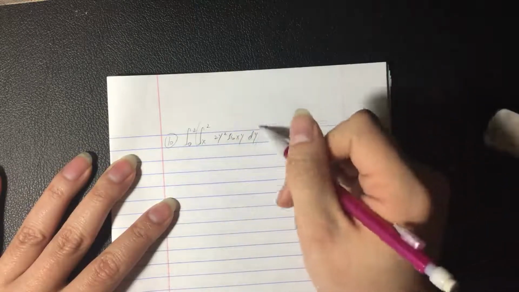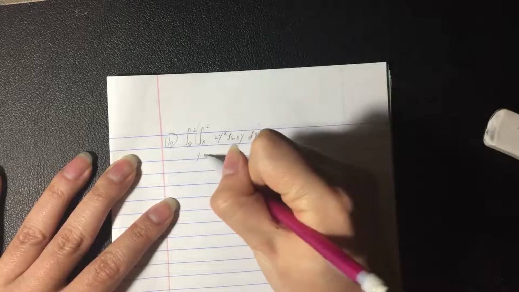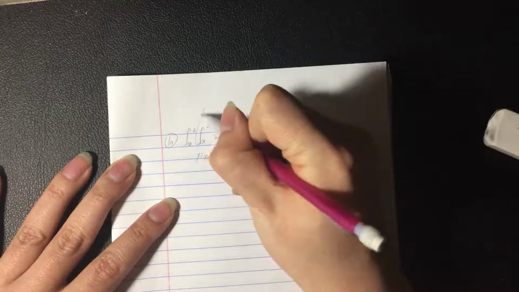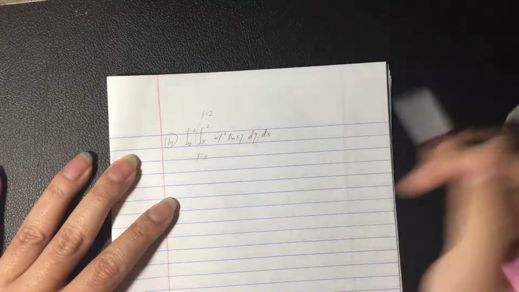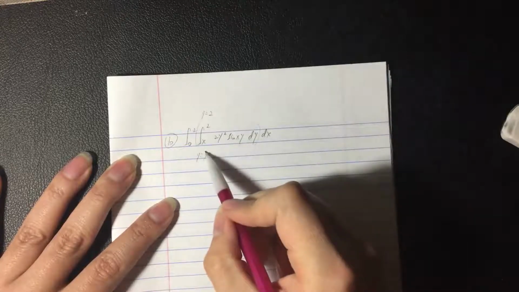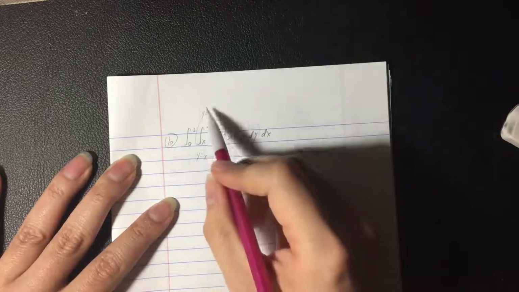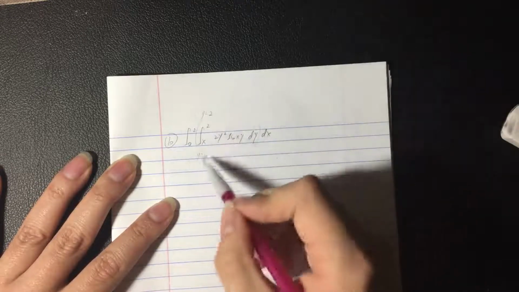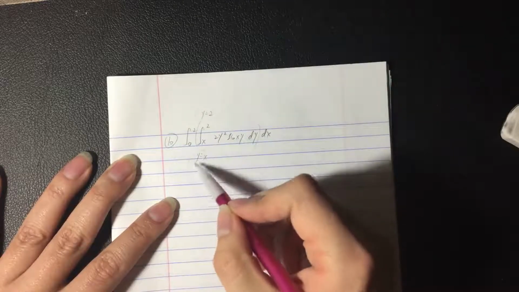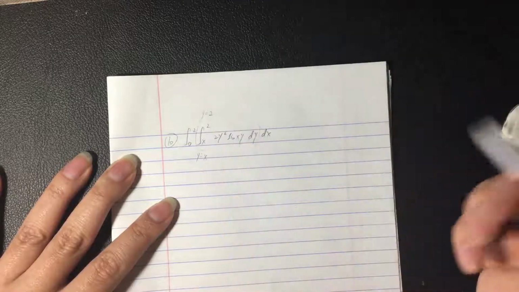So the inner integral is dy. Lower bound is y equal to x. Upper bound is y equal to 2. If I sketch the graph, y equal to x will be my lower curve, and y equal to 2 will be my upper curve.